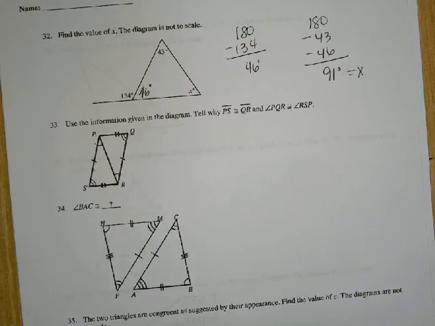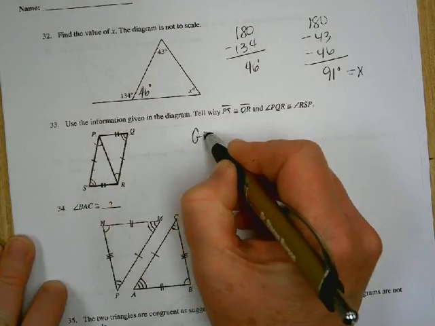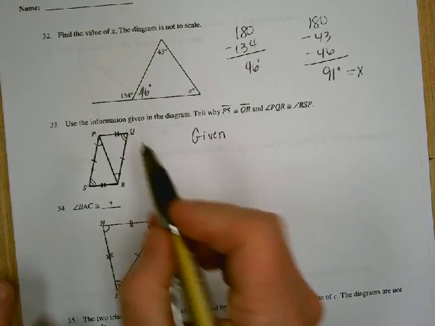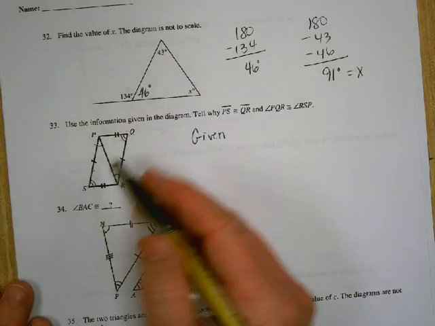They have that little marking on them. When they give you a picture and they give you that marking, then you can conclude that it is just given information. What about PQR and RSP? Are there any markings on those two angles to indicate that they are congruent? Yes, it's also given.